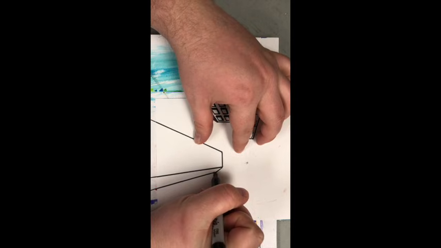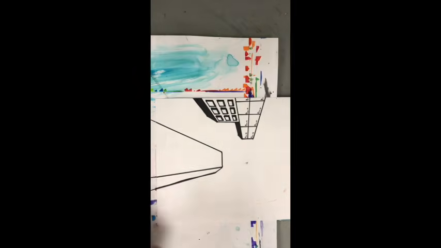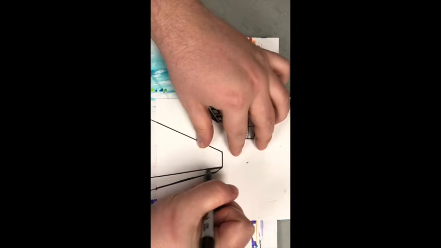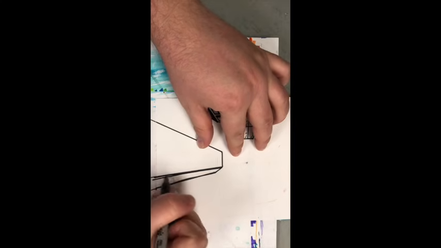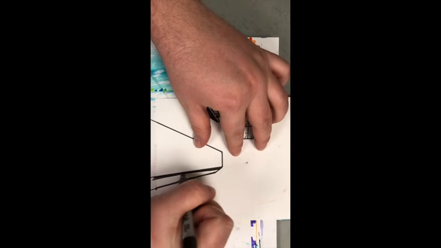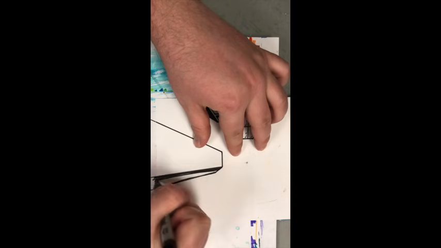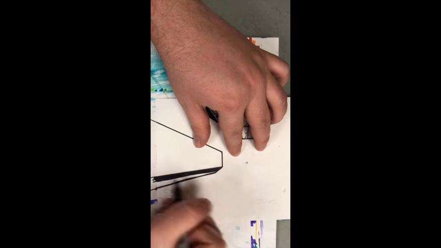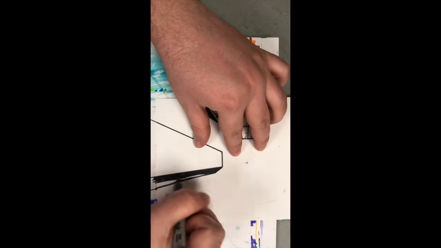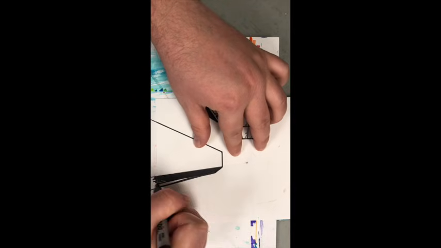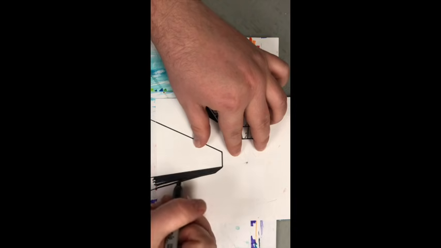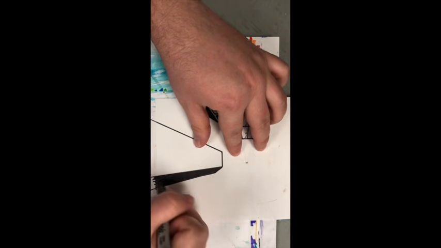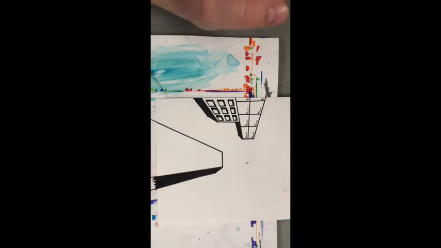Now what I'm going to do is, because my building is 3D, I'm going to put one side in a shadow. Just to make it simple on myself, I'm just going to completely color it in black. That way I don't have to worry about windows and things over there. Okay. So now I have a building.